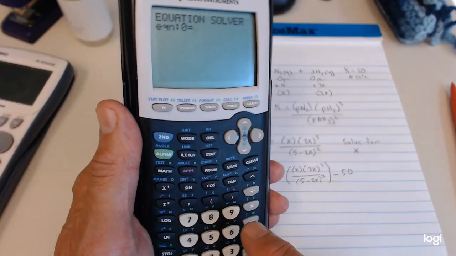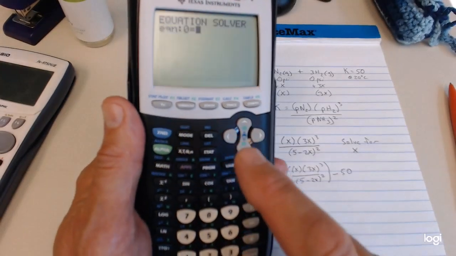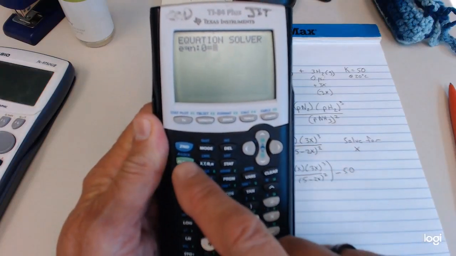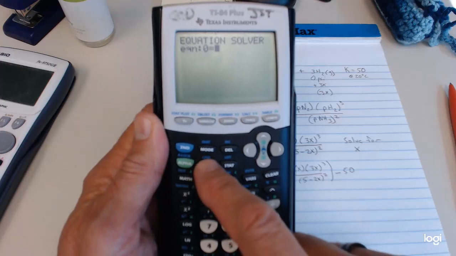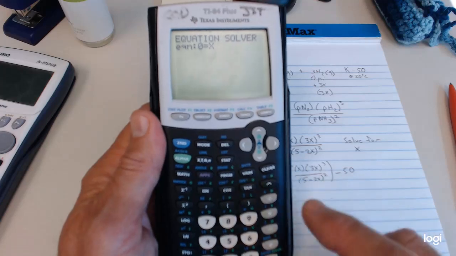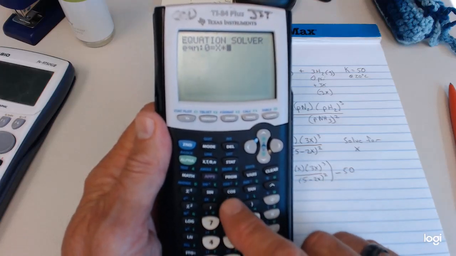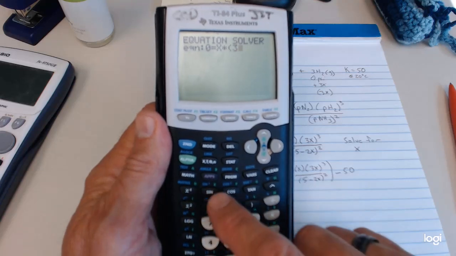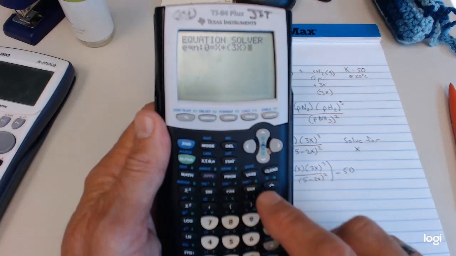And the equation is, I'm going to start off with, now when I enter x here, I can't use the alpha x. I've got to use the X,T,theta key on the TI-84. That's the x that's in programming. It looks like x times quantity 3x, and that expression is cubed.